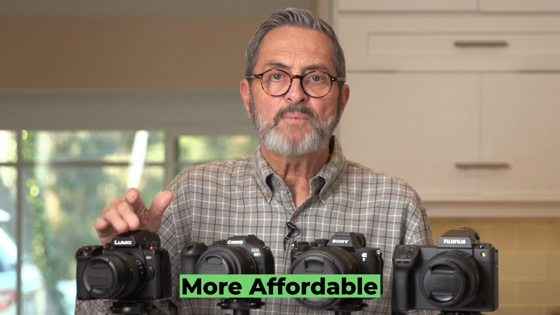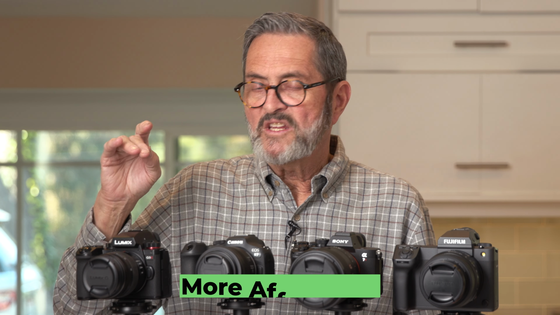What's one of the reasons people choose the micro four thirds? It's much less expensive. Lenses are smaller, the cameras are less expensive. It really becomes a cost factor. You can get a very inexpensive, lightweight camera you can carry with you. That micro four thirds checks a lot of boxes when it comes to price and size.